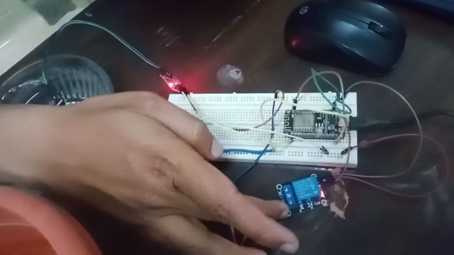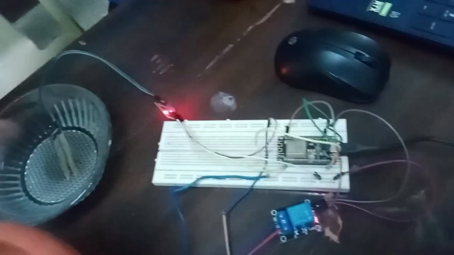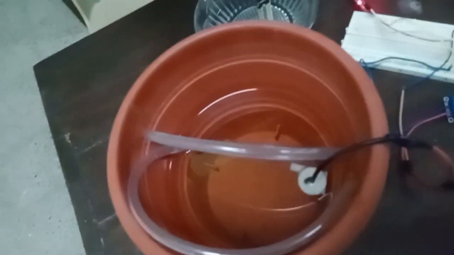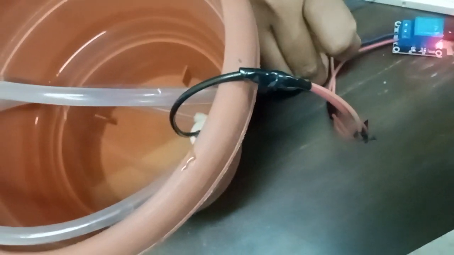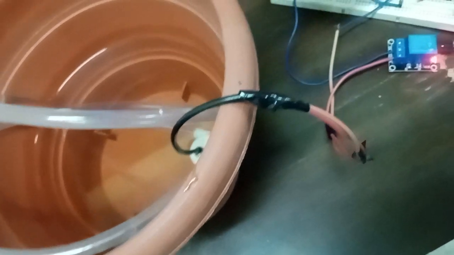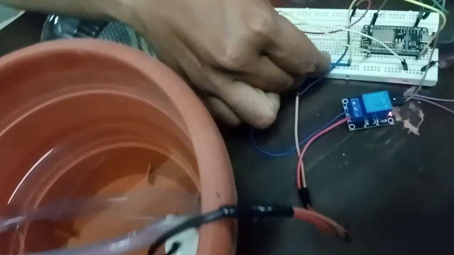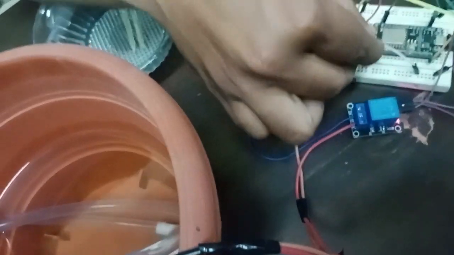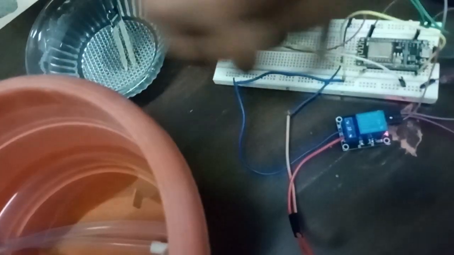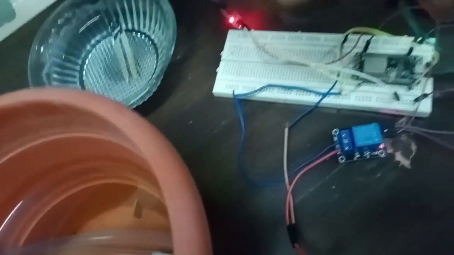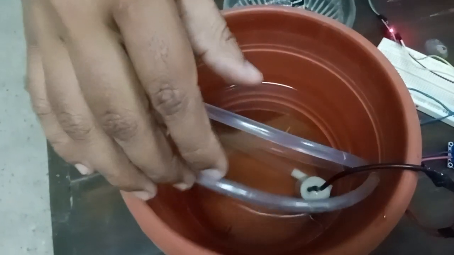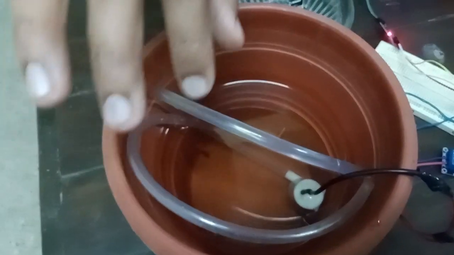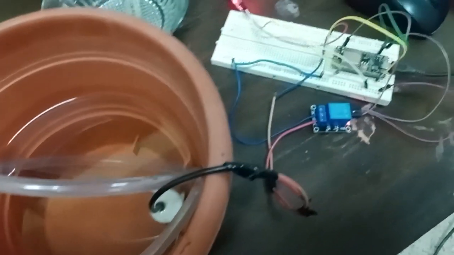From the COM section we are connecting one point to the water pump. Sorry, not from COM, from NC. And port COM is connected to the voltage V in. We have given the common base to the V in. So here we have a water pump, a small water pump which is connected to the relay button.